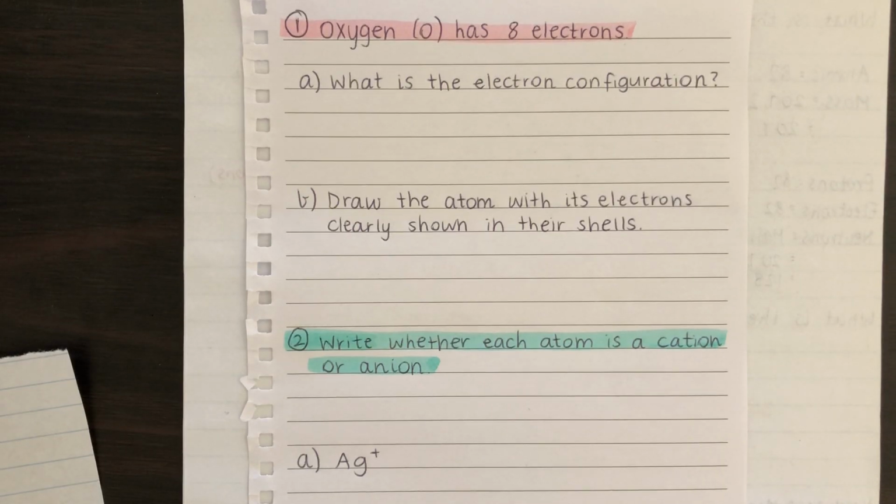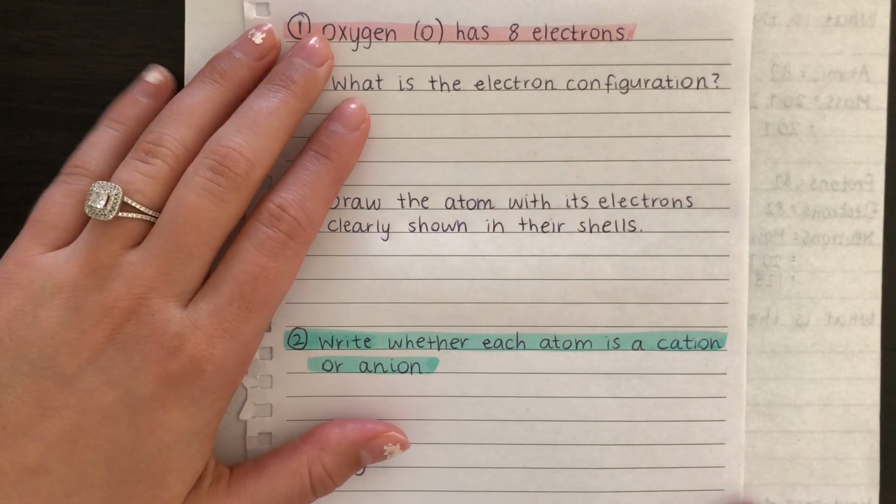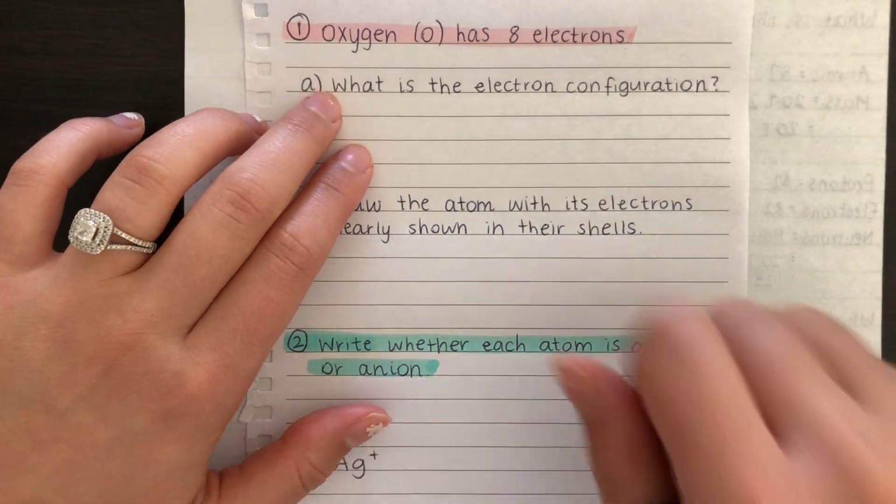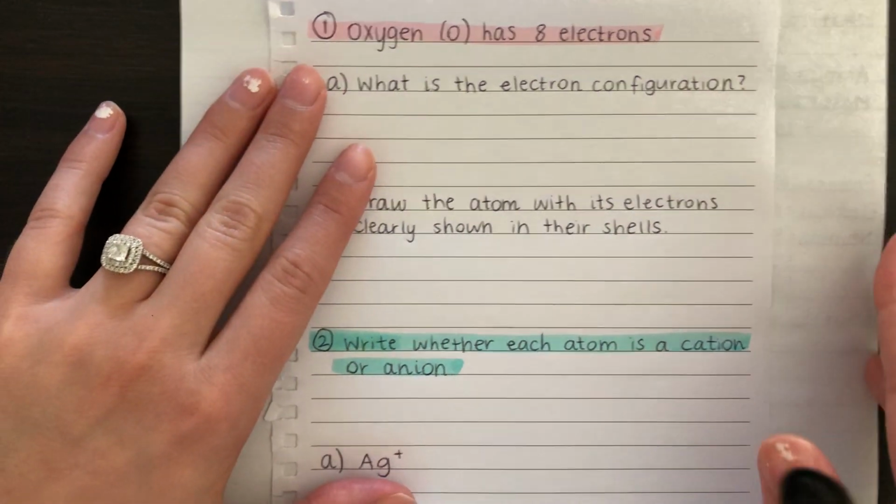In this video, I'm going to be showing you how to calculate different questions related to electron shells, ions, cations, and anions. So the first question is: oxygen has 8 electrons. What is the electron configuration?